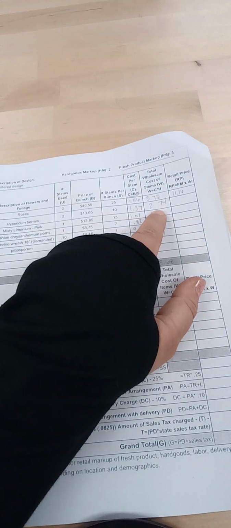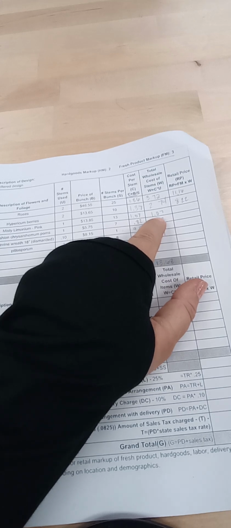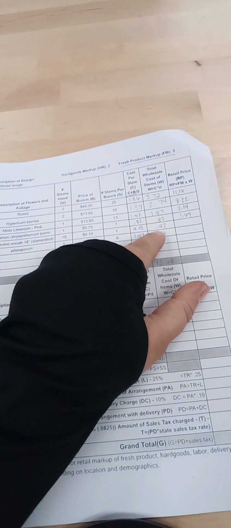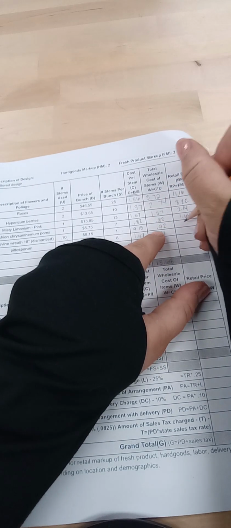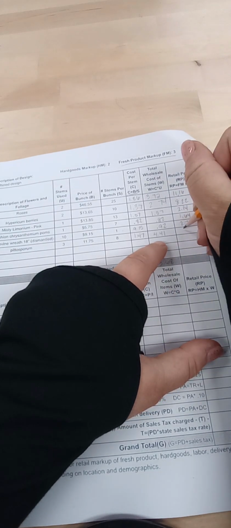But we paid $3.72 for it. $0.76. And the last one is 4.41 times 3, 13.23.